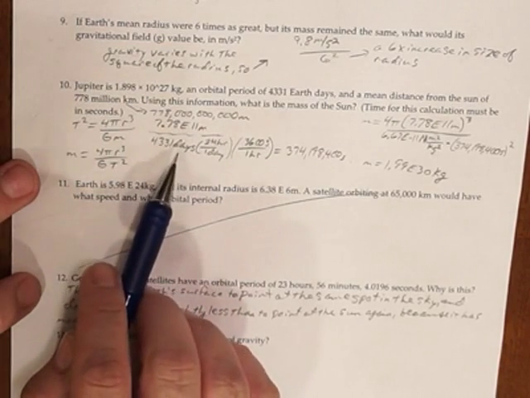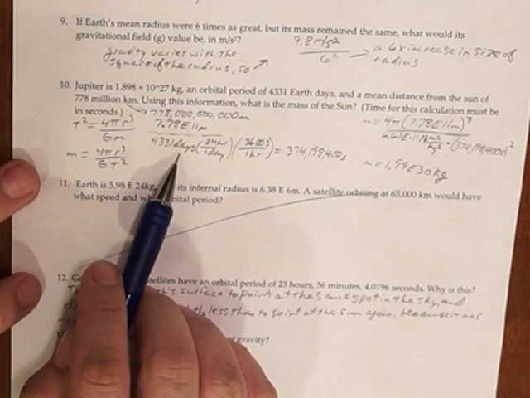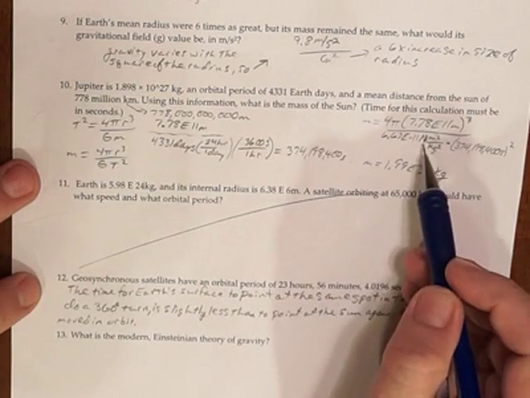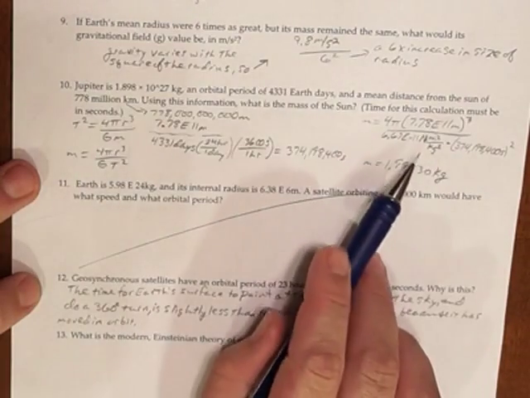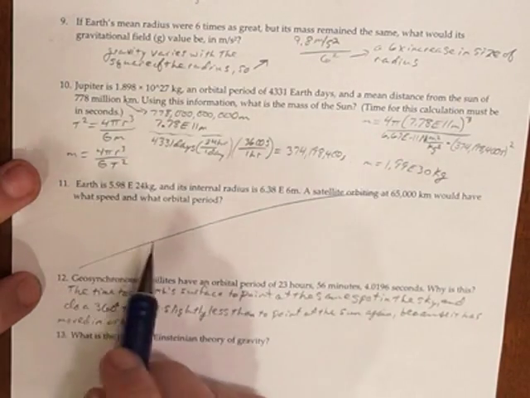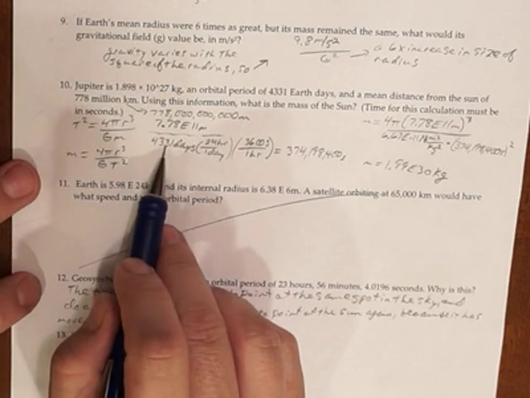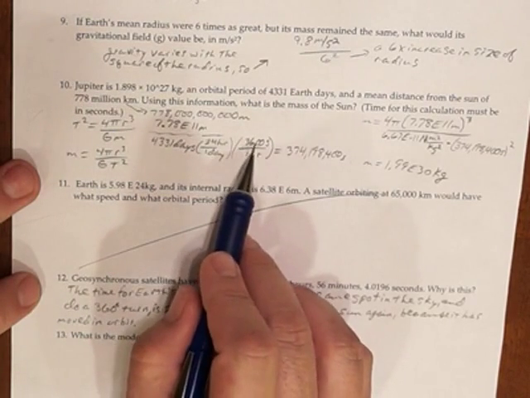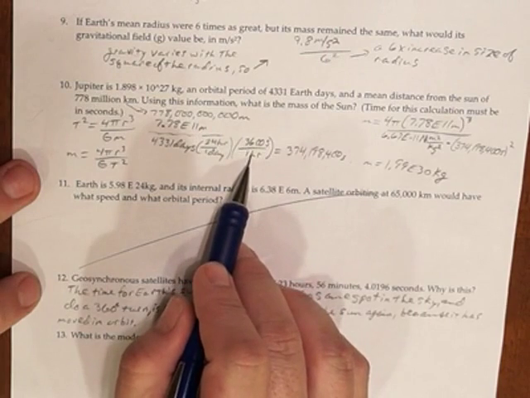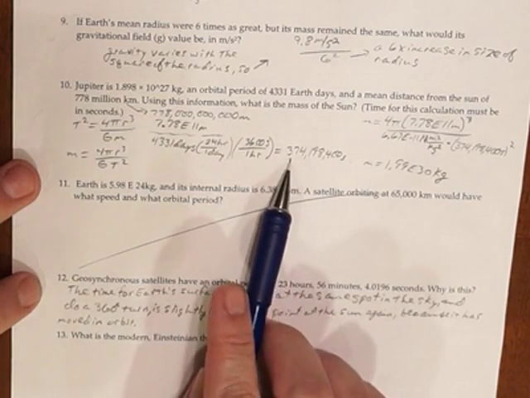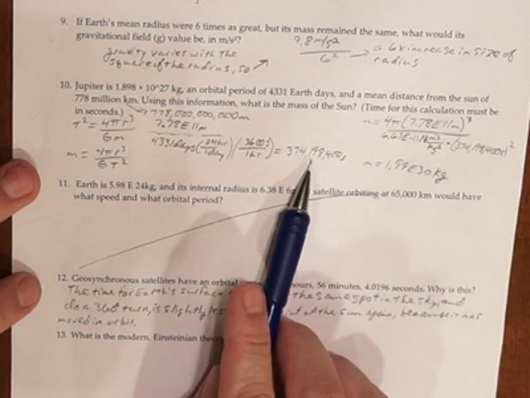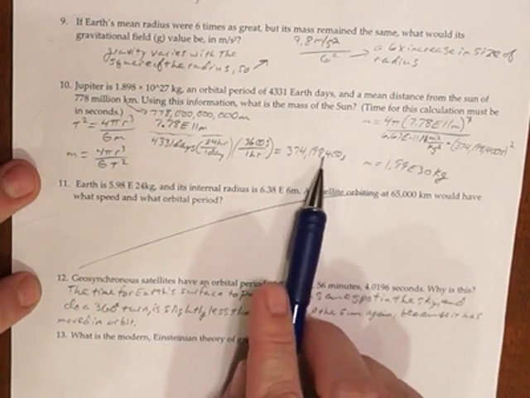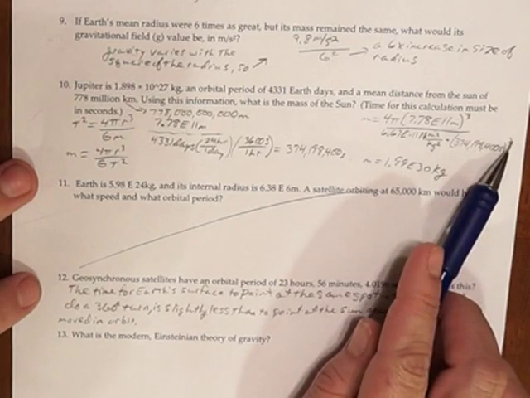In this case, you must use seconds. The units won't cancel right if you don't, because we're working with stuff like newtons in here, and there's no days in newtons. There are seconds to cancel out in newtons. So 431 Earth days, but there are 24 hours in a day. There are 3,600 seconds in an hour. And that gives me 371,198,400 seconds. That goes in for my time and is squared.